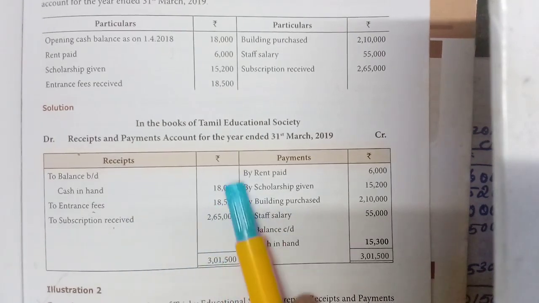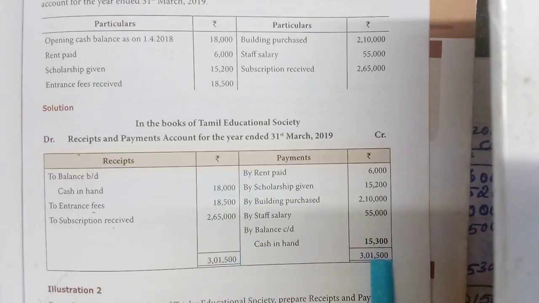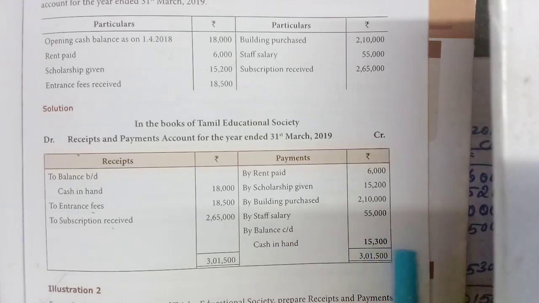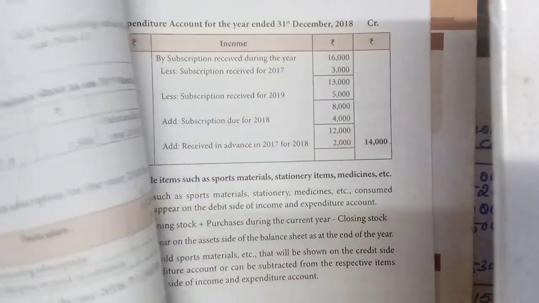Now you should add this amount. It will be more, so you should write this amount on this side, and we have to add and find out the difference. The difference amount will be 15,300. Okay, now I will tell you the next exercise.